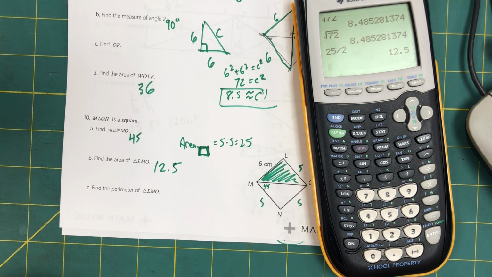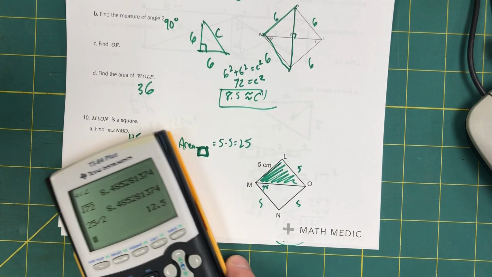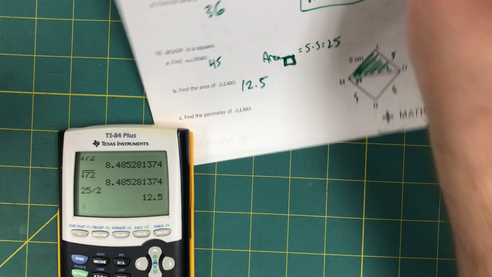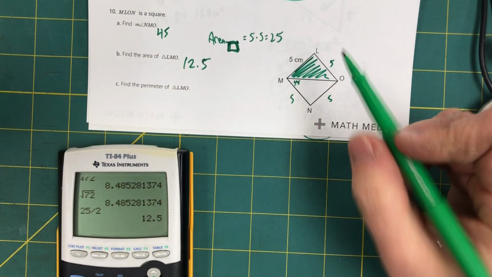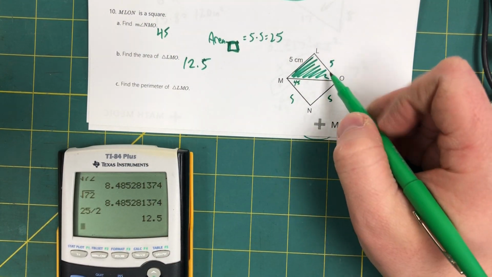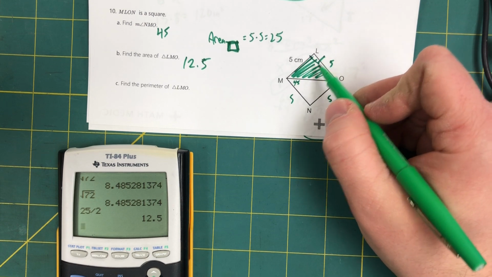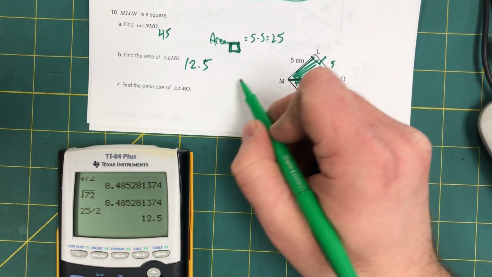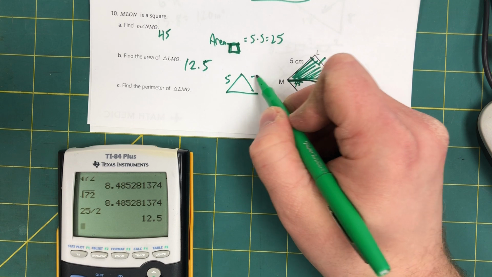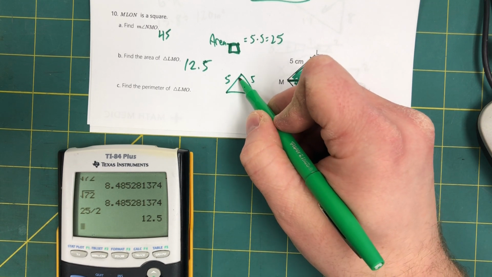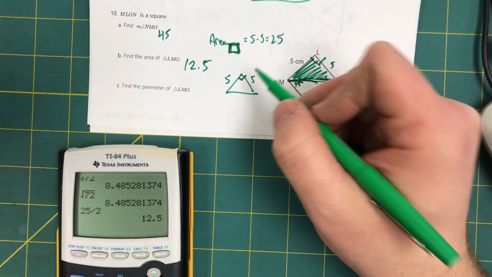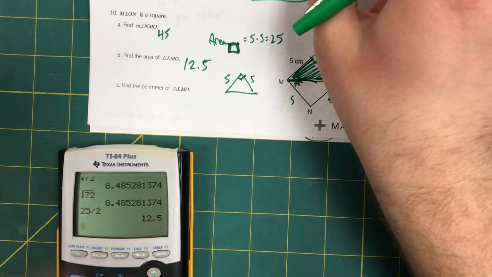All right, let's see. C, find the perimeter of LMO. Well, I need this third side here. And this is a right angle, so I can use the Pythagorean theorem.